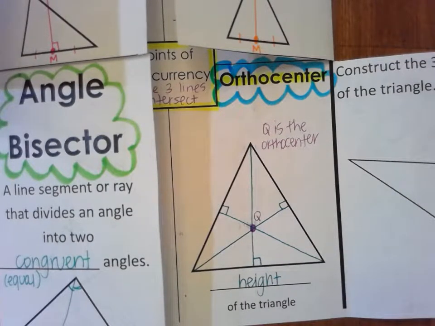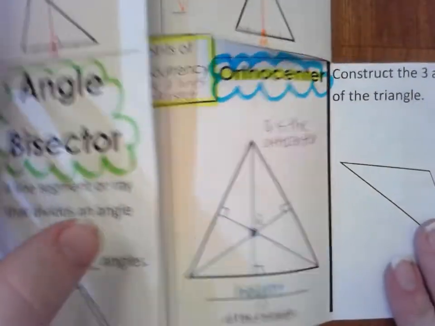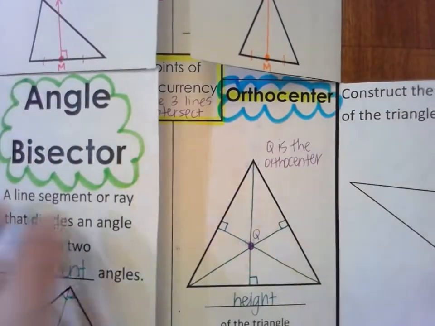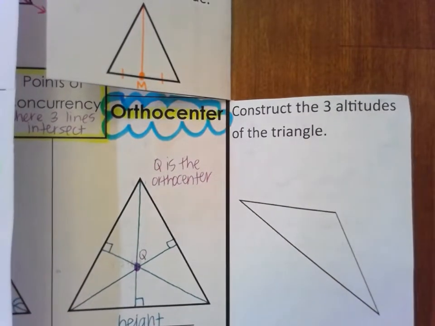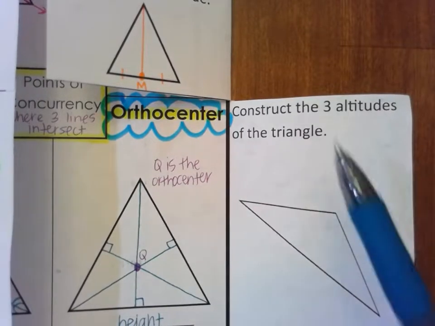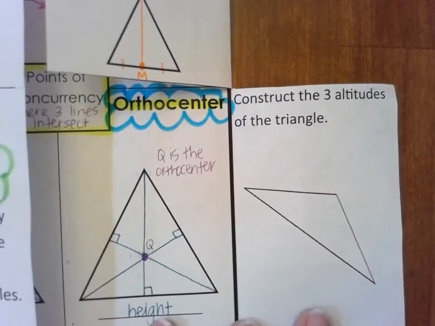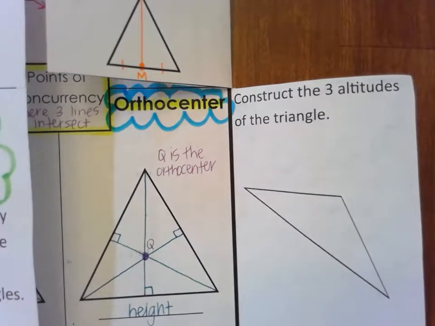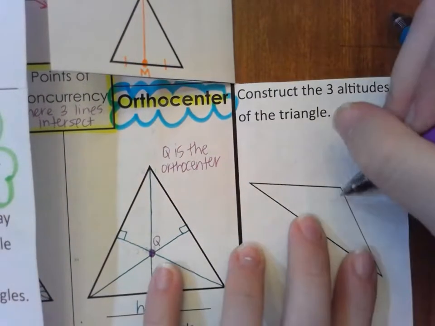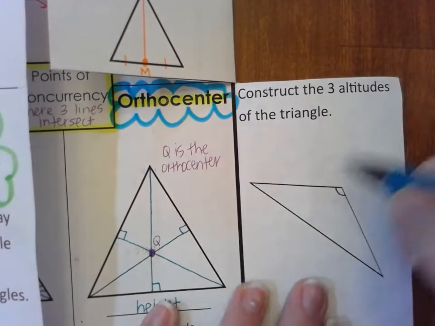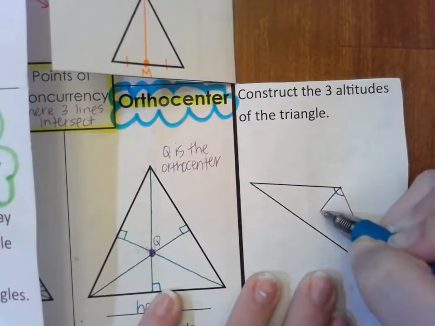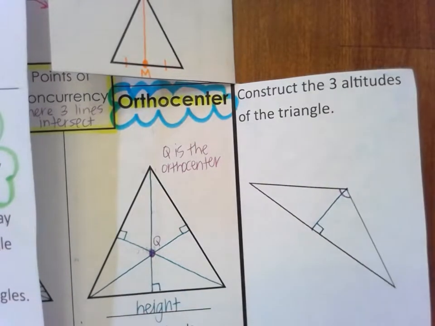So where this gets a little tricky is when we have an obtuse triangle. When we have an obtuse triangle, all of the heights or all of the altitudes aren't necessarily found inside the triangle like they were here. So it says to construct the 3 altitudes of the triangle. We know this is an obtuse triangle because this angle right here is obtuse. So going from the obtuse angle to the opposite side perpendicularly, there's 1 height, and that's the easy height to find here. Now the question is, how do we find the other 2?